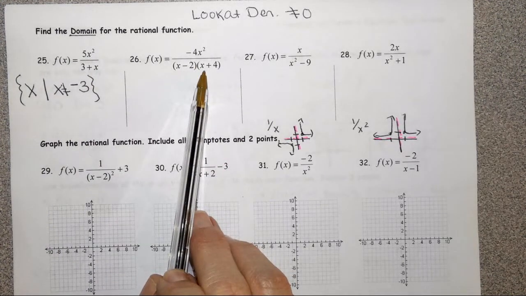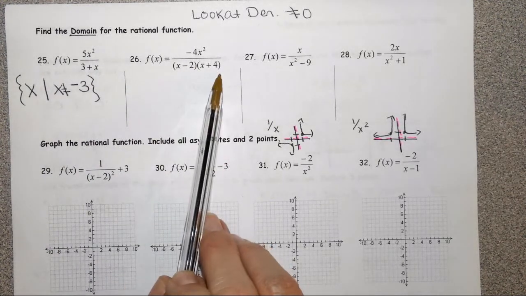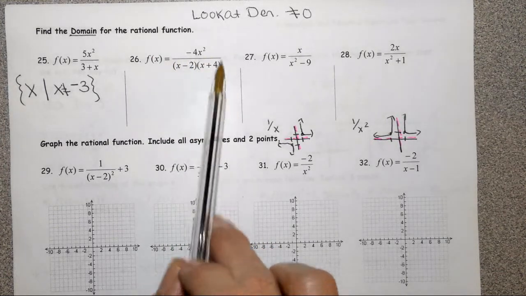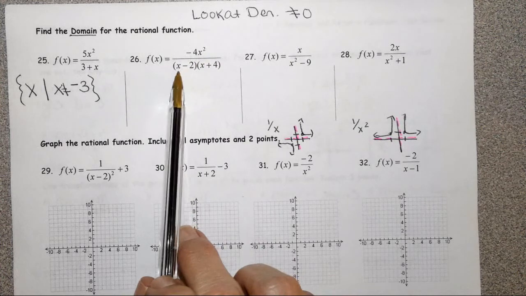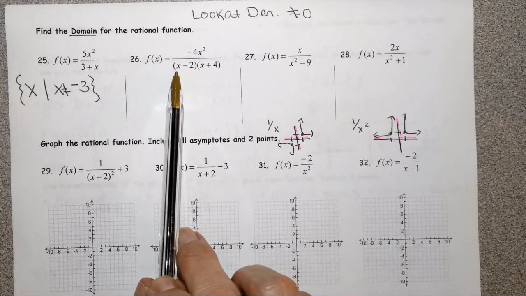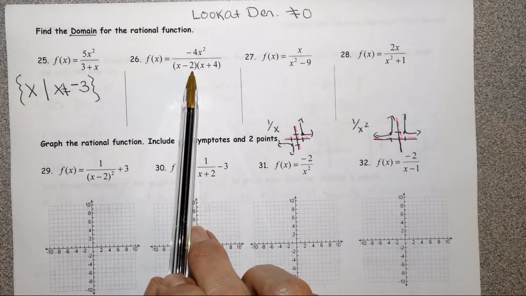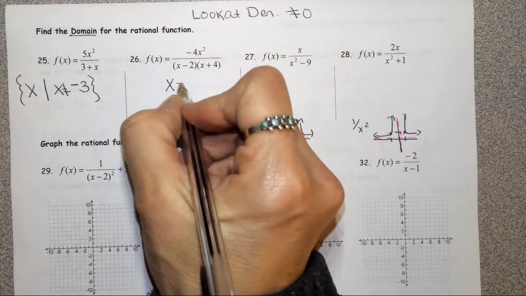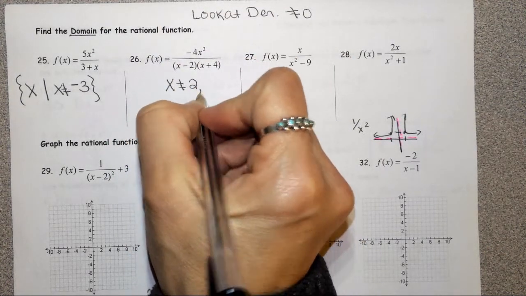26 works the same way. This time I have 2 of them to look at. So what would make this be 0? And then I need to know what would make this be 0. So if this number were a 2, I'd have 2 minus 2, which would be 0, and 0 times anything is 0. So x cannot equal 2.